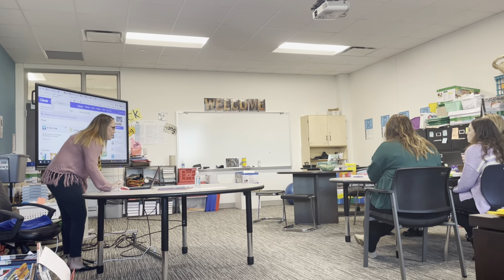And then vice versa. You can do the printed mentor text and have them, instead of writing in the mentor text, write on a blank piece of paper, because that's what they're going to have to do in second, third, fourth, and fifth grade for STAR.